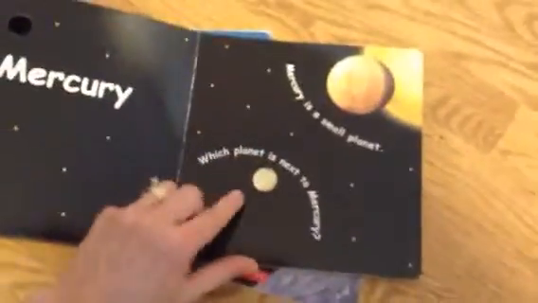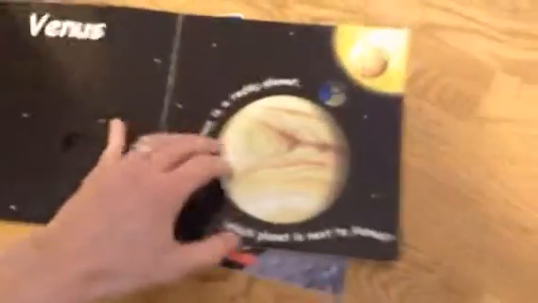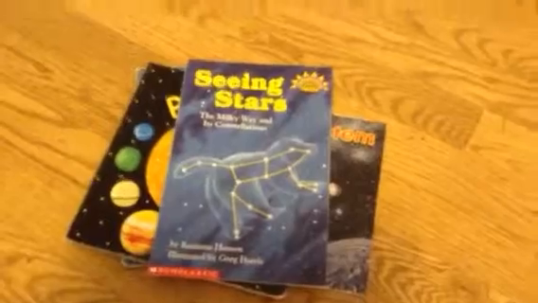Okay. And it also has that question answer, which planet is next to Mercury? Venus. Venus is a rocky planet. Which planet is next to Venus? So again, that text structure of question answer. And then we even see every once in a while the Hello Reader. This is level 4, so this one's kind of about 2nd grade or 3rd grade reading level. And we can see that these are great to enrich and find a reading level that you know would be appropriate for your readers. So you can see all the kinds of literature represented.